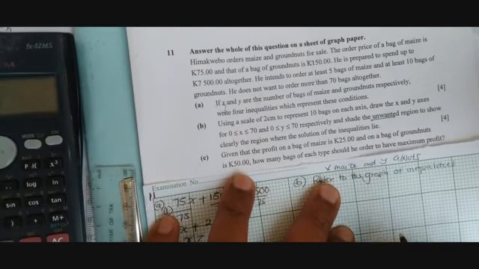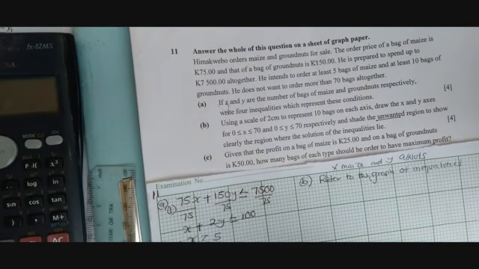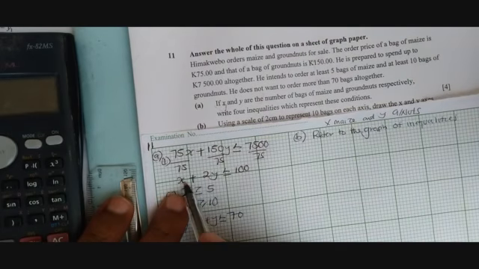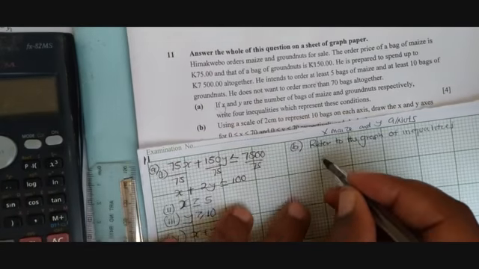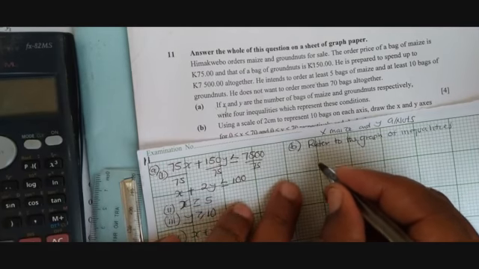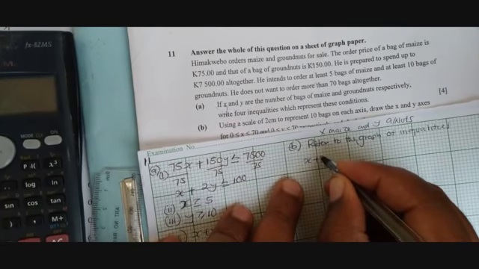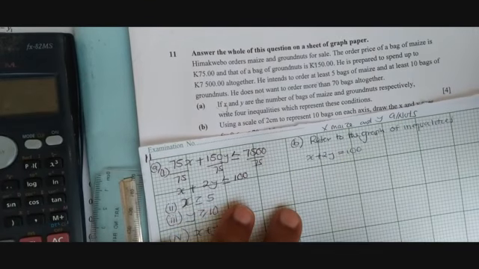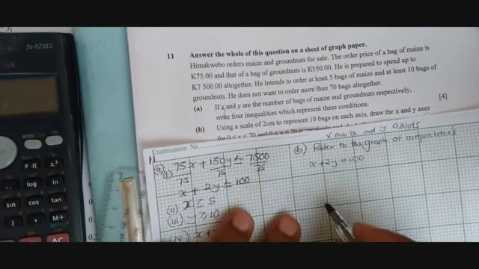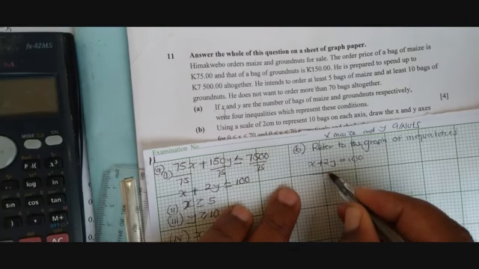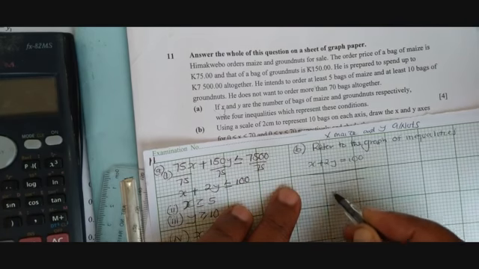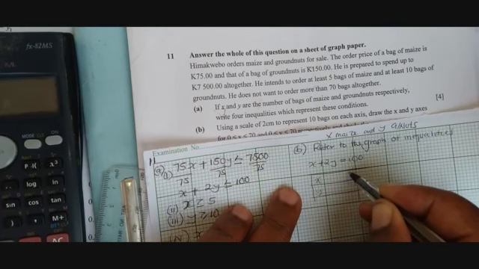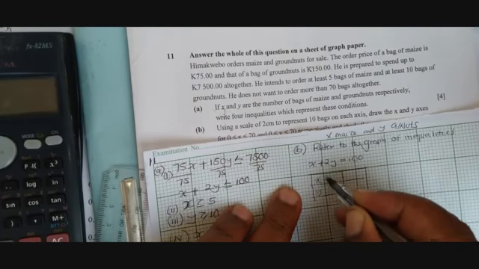All right, so what are we going to do? We are going to now graph these. The first one is x plus 2y is 100. For this one, it's a special case, we'll say x plus 2y is equal to 100. So what you are going to do is create a table of values. Say x, y, and pick maybe 2 values.